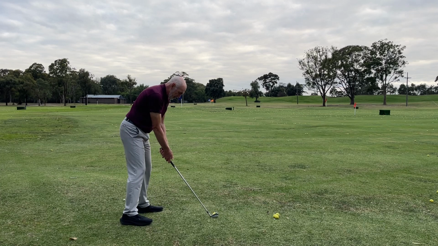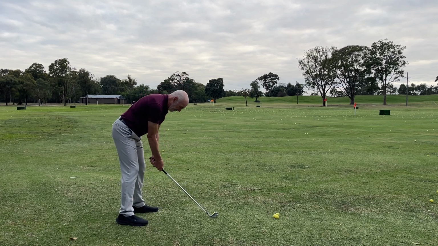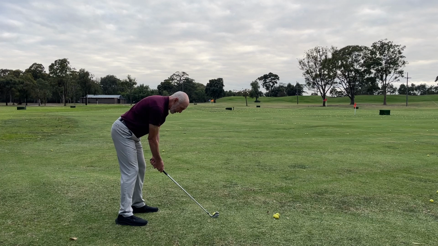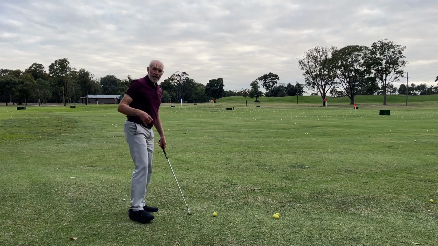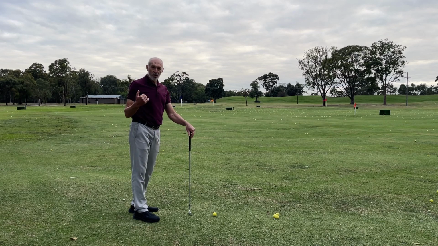If I do the opposite and tilt forward too much, then it's also easy for my club to move this way. So getting posture right at address is quite important for helping to get the club to swing on plane.